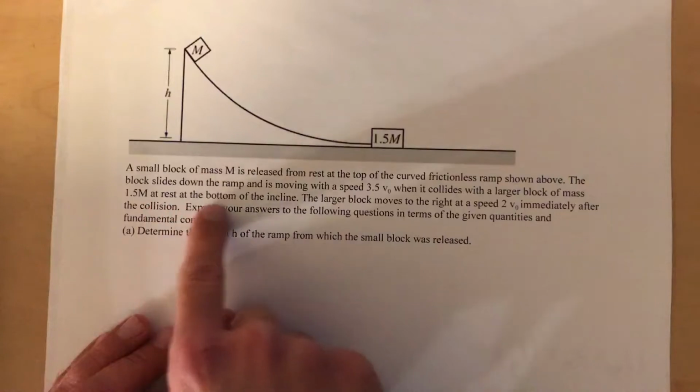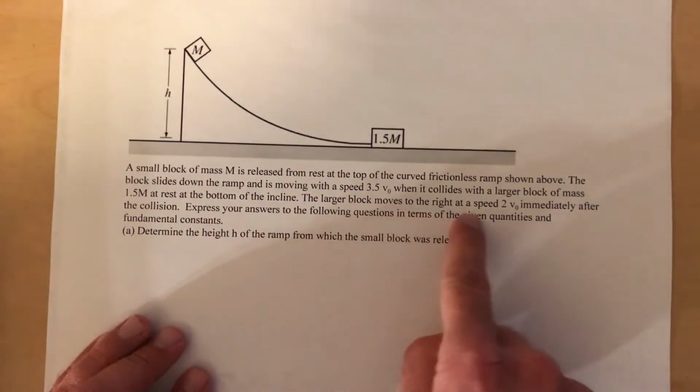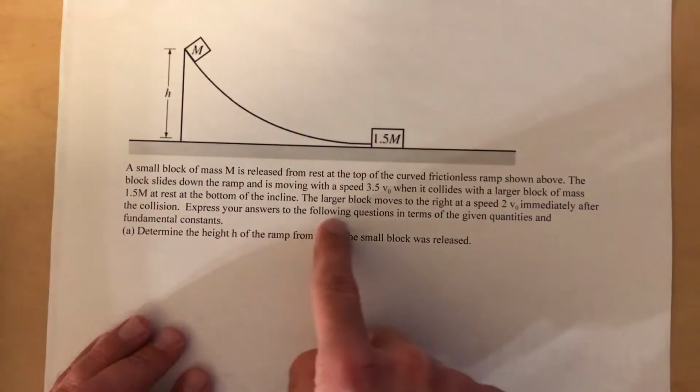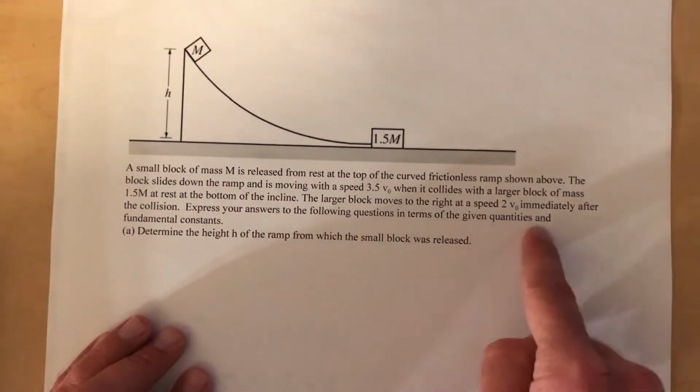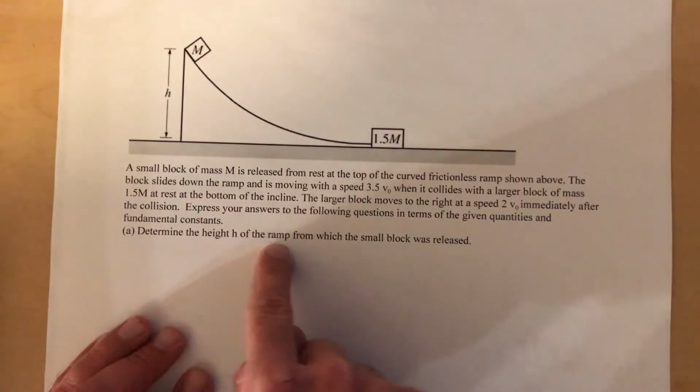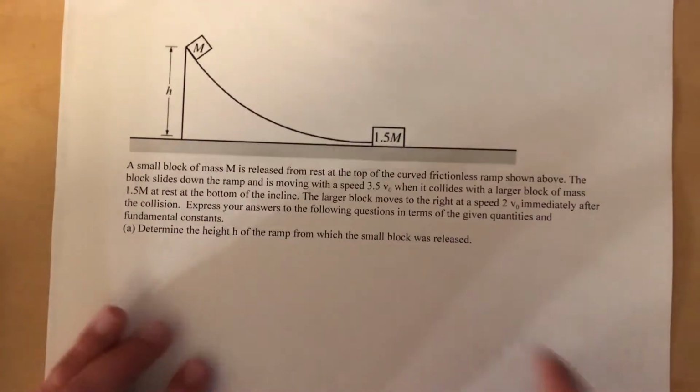Anyway, at rest at the bottom of the incline, the larger block moves to the right with a speed of 2 v0 immediately after the collision. Express your answers to the following questions in terms of the given quantities and fundamental constants. First, determine the height h of the ramp from which the small block was released.